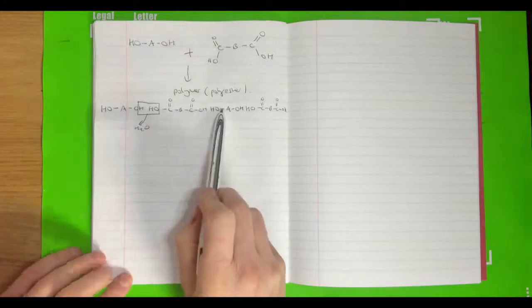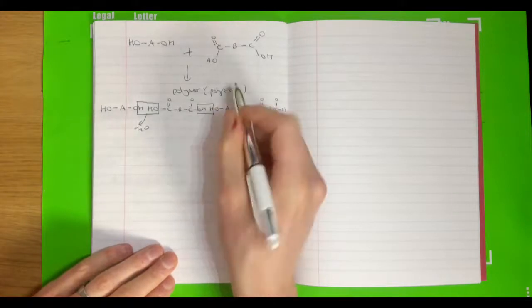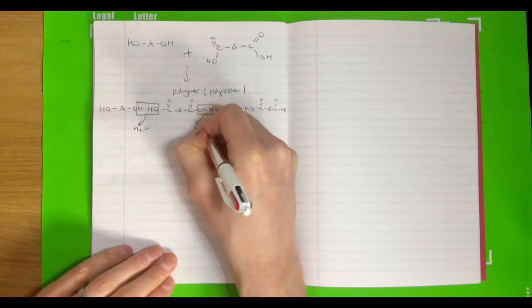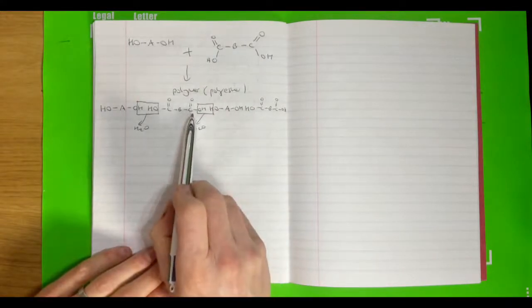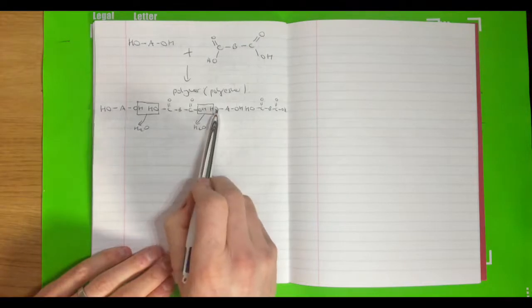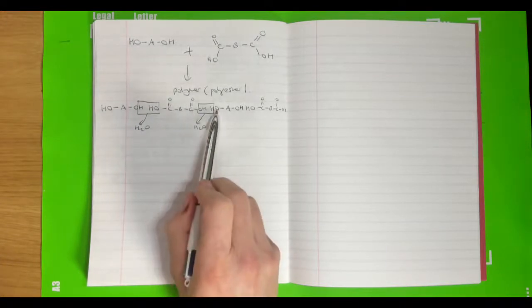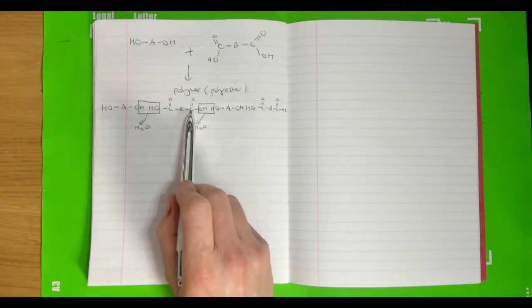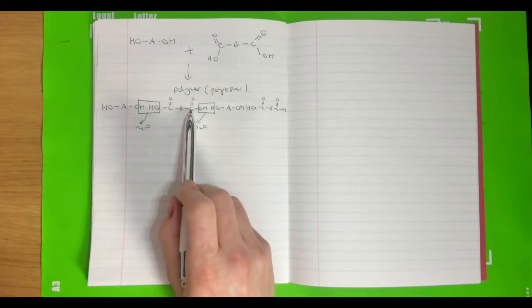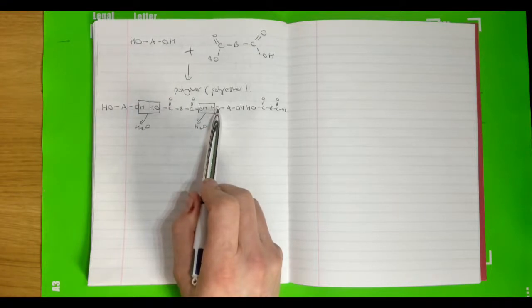And then let's look at this one here. So this time I'm breaking this bond here and that bond there. So remember, I'm linking this carbon here with this oxygen here. So it's the carbon on the carboxylic acid, or the dicarboxylic acid in this case, that links to the oxygen on the alcohol. You might want to write that down in words. So it's the carbon on the carboxylic acid, or the dicarboxylic acid, which links to the oxygen on the alcohol or the diol.